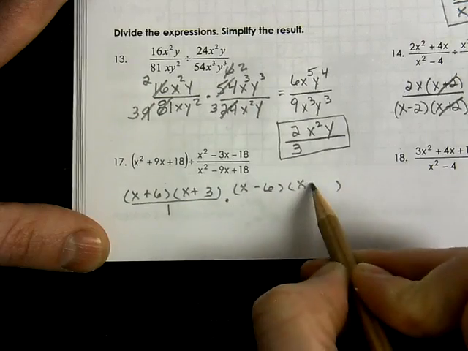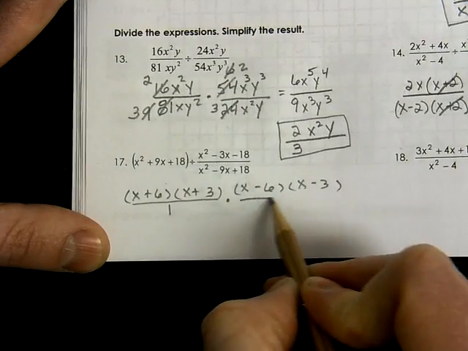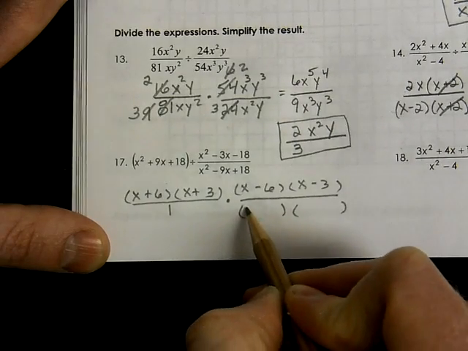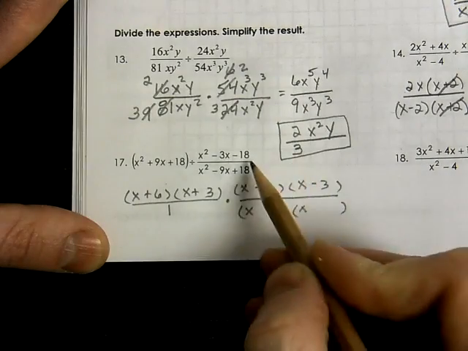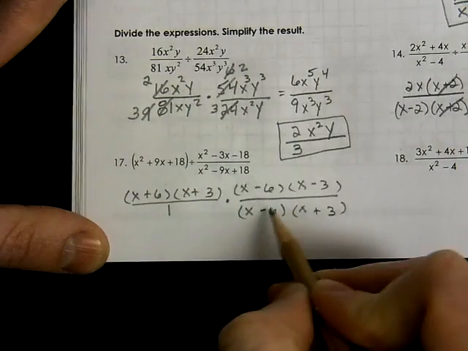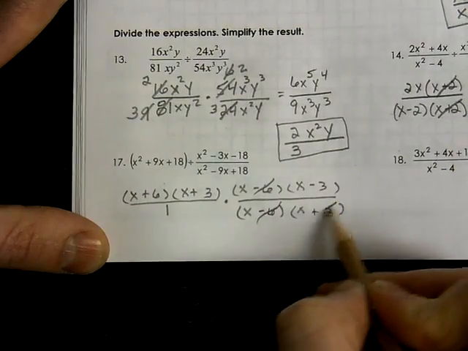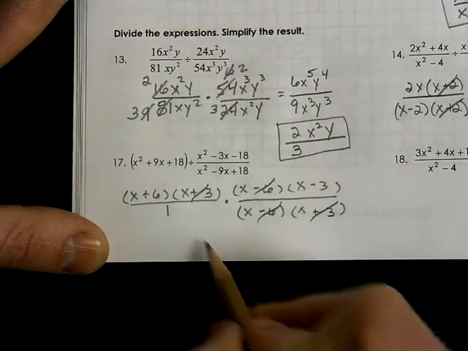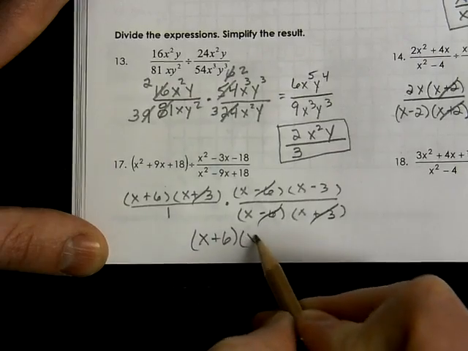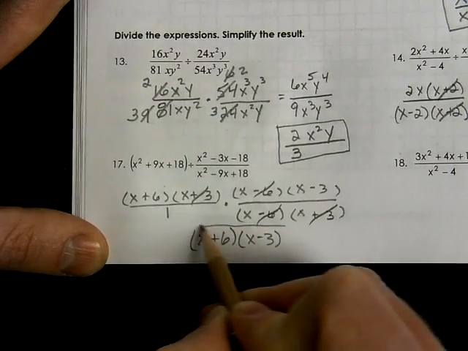We get negative 6 and negative 3. Negative 6 and positive 3. And we're left with x plus 6, x minus 3.